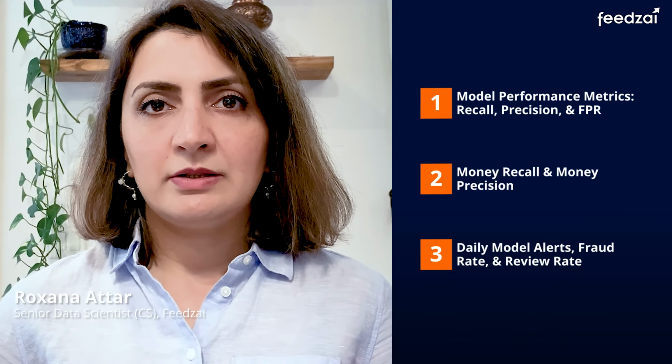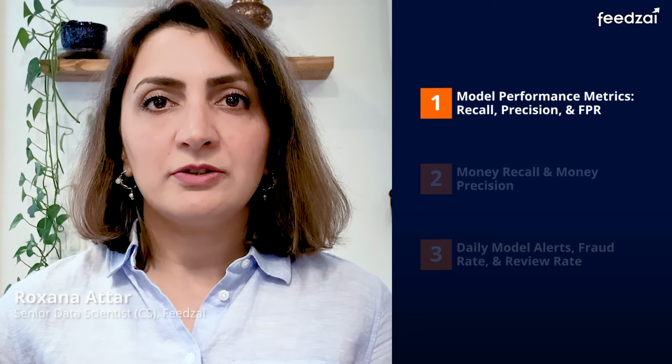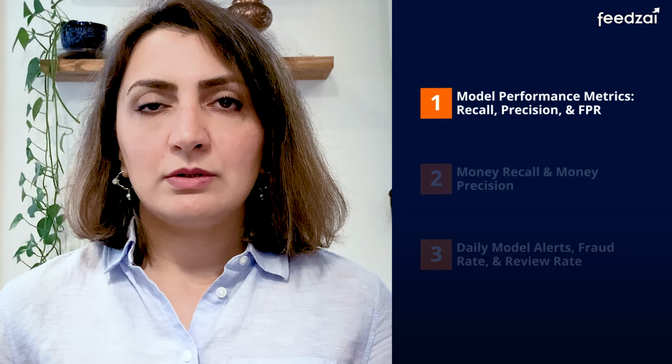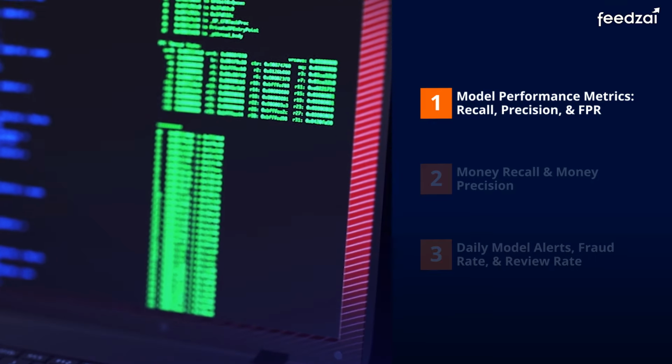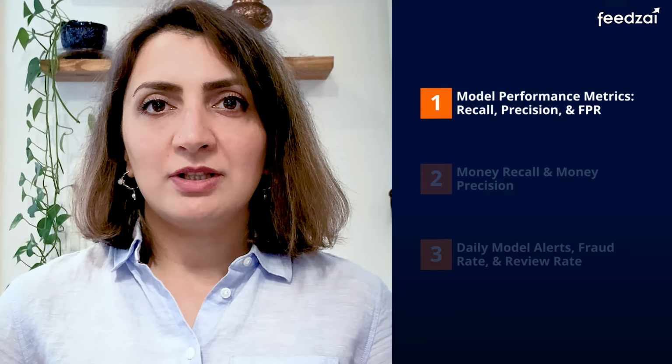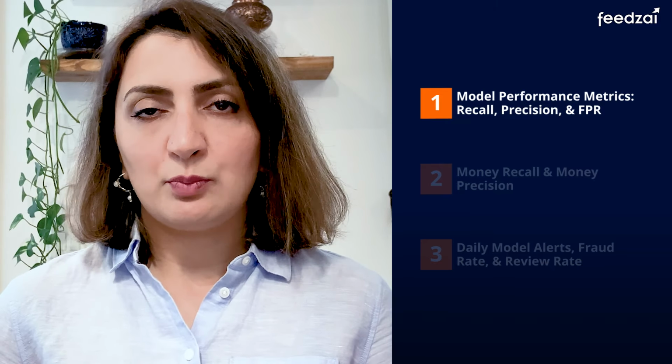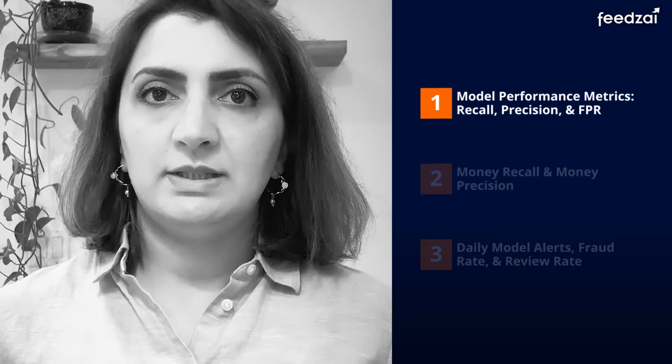The first metric is recall. Recall is basically the number of actual fraud transactions that our model was able to catch. For example, if 100 fraud transactions come through our model and our model was able to catch 40 of them, the model recall is 40%. The bigger the recall means better performance.